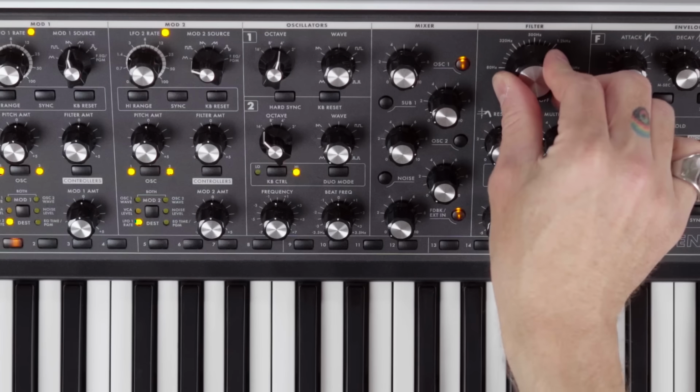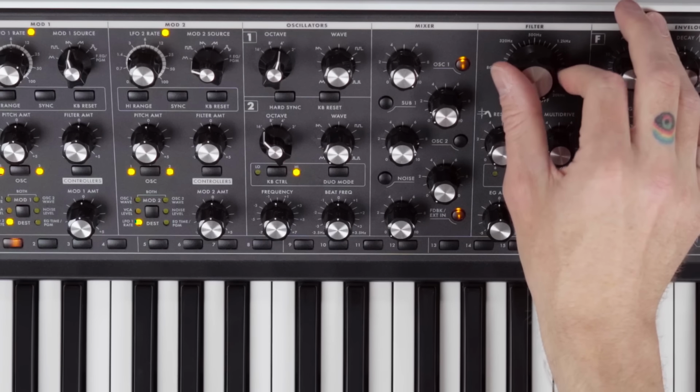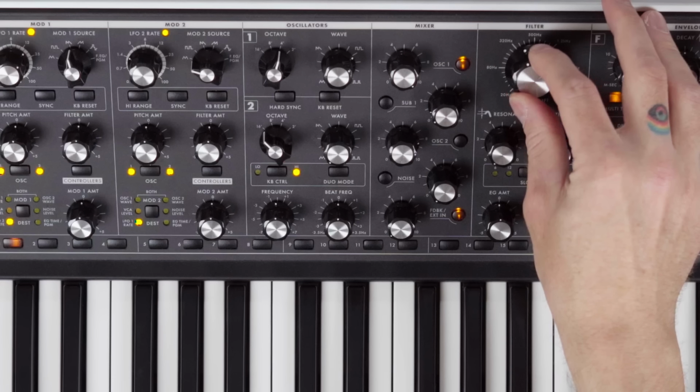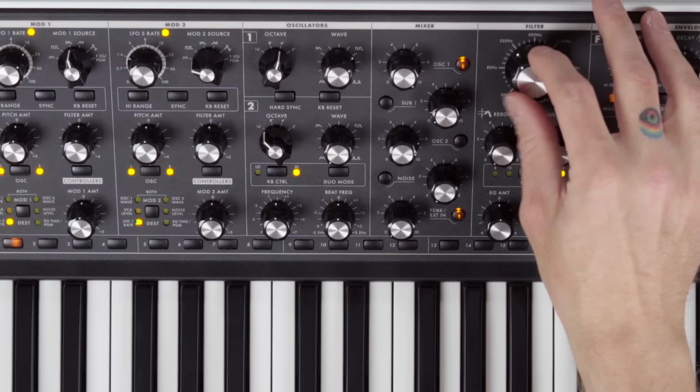Then beyond the oscillator, there's also the level of the filter. When you open the filter, things get brighter. When you close the filter, things get darker. That's the filter cutoff, right?